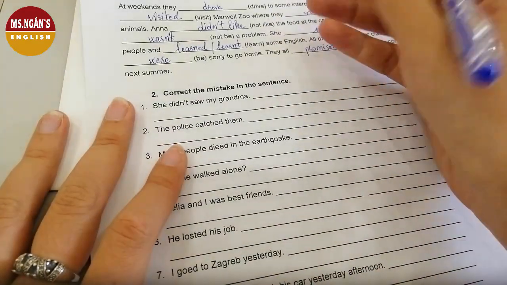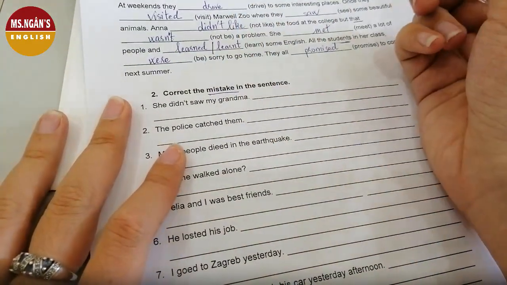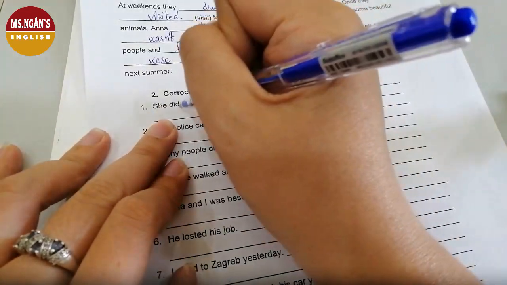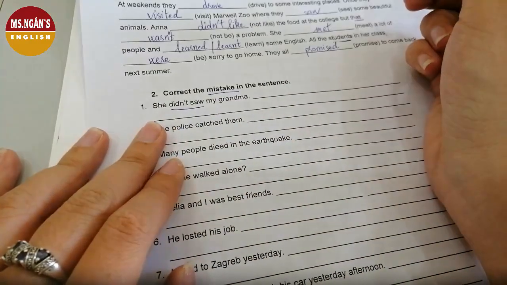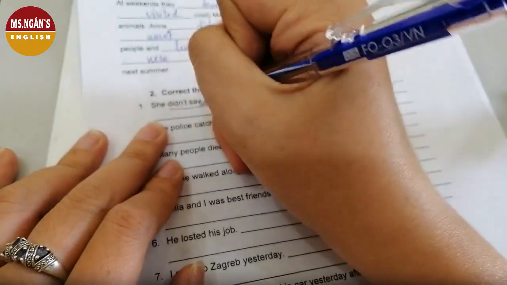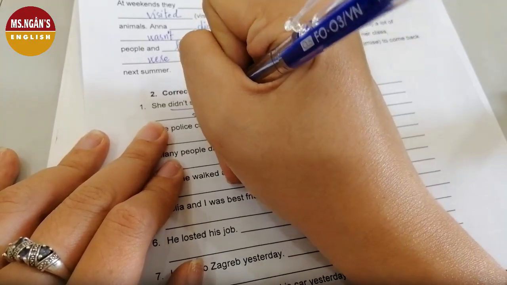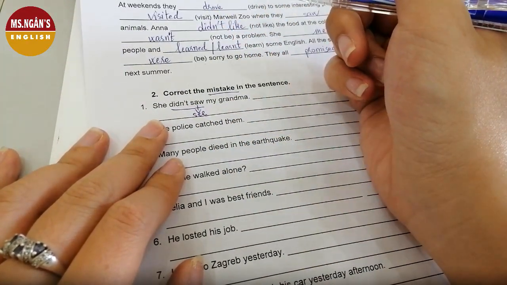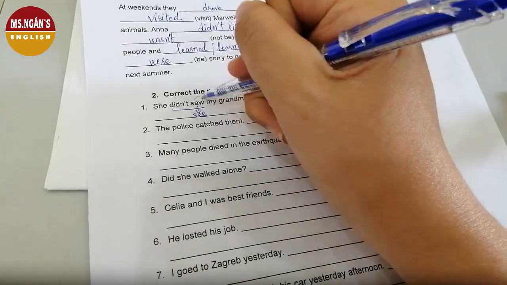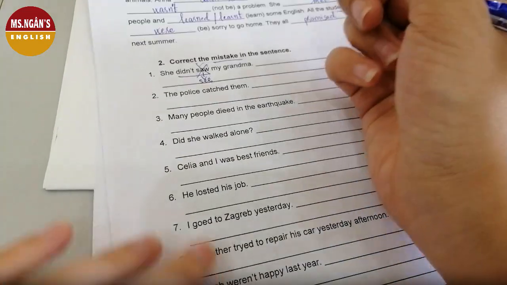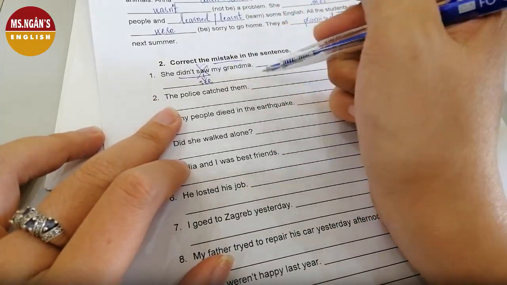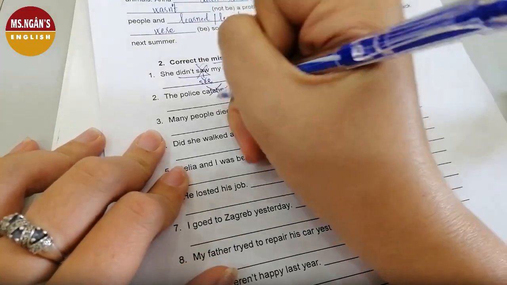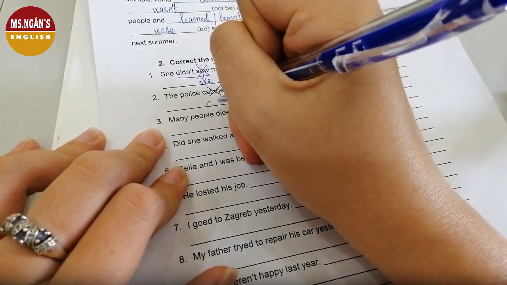Now we come to exercise 2. Here we have to correct the mistakes in the sentences. For one sentence, we may have one mistake. Let's say didn't go, so it should be didn't, because didn't goes with verb 1 or verb 0. So this is wrong. The police catch them. No, it doesn't exist. No, it's wrong. So we have to use verb 2 of catch, which is caught.